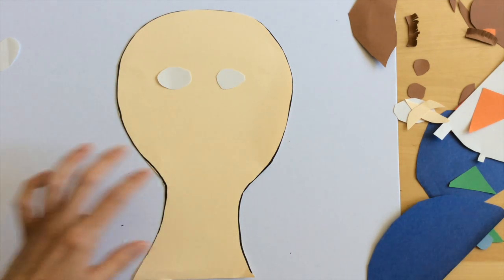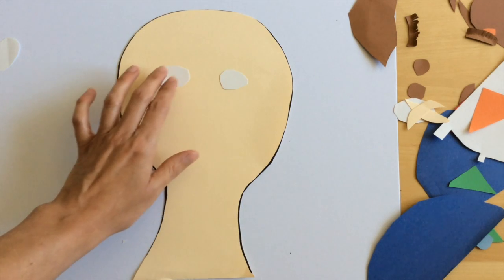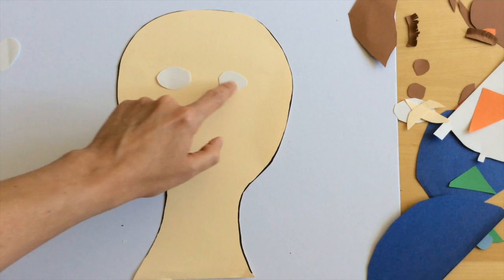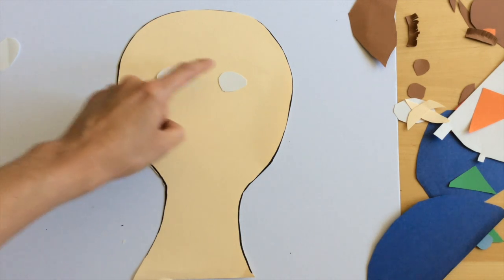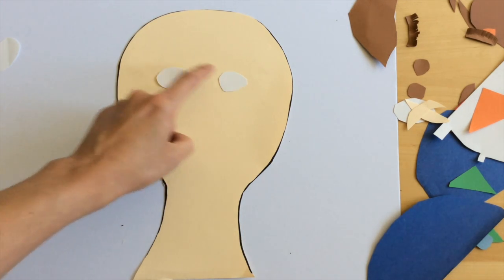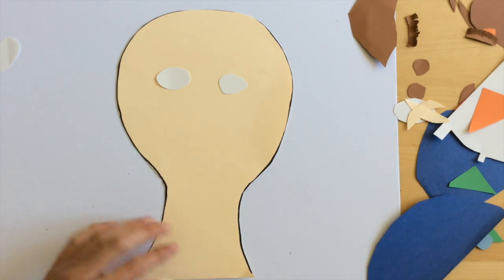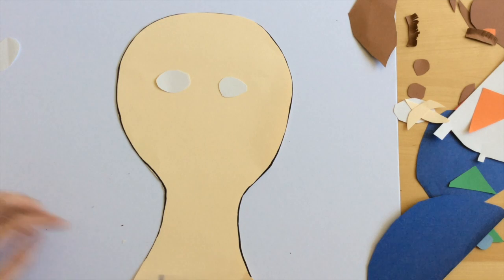Now you can use any color for these. It doesn't have to be white. I just chose white. Now, I'm going to think about the color of your eyes, or any color you can imagine. Maybe if you really wanted purple eyes, you could make that too.